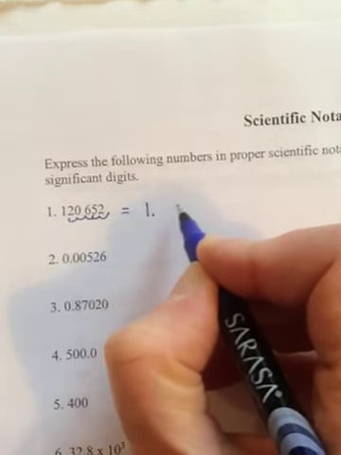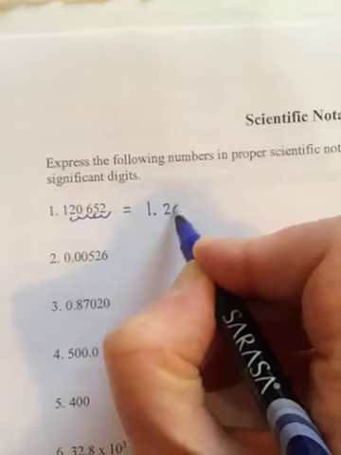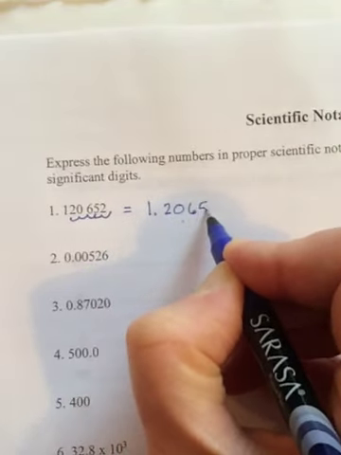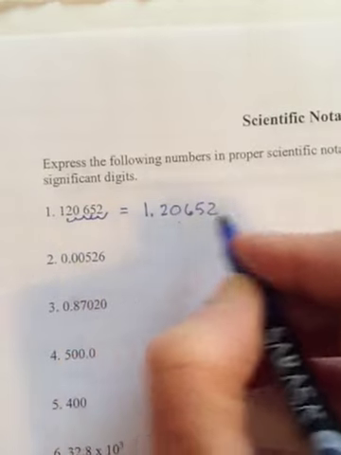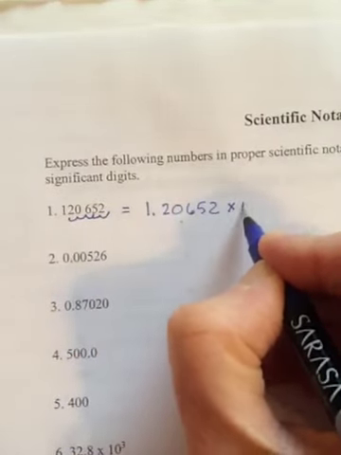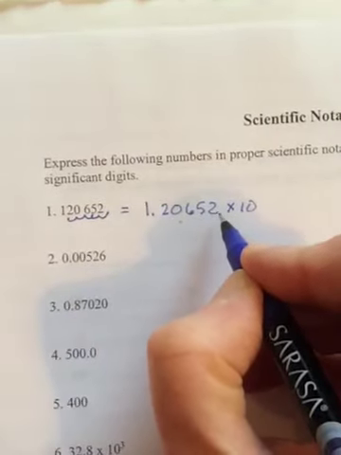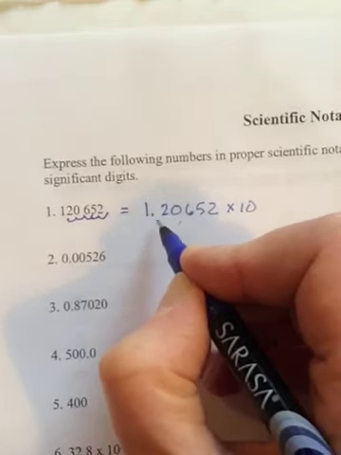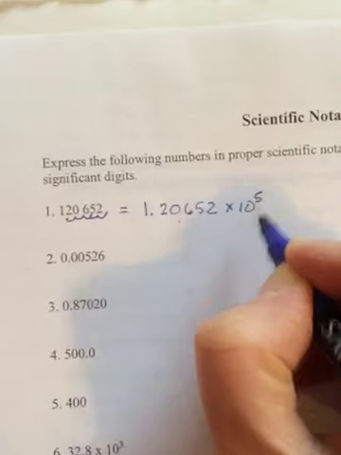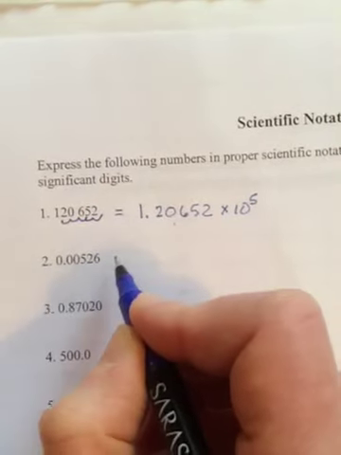So this one would be 1.20652. All of these digits are significant, so we keep all of them. And then times 10 to the, how many places did you move the decimal? 1, 2, 3, 4, 5. So times 10 to the 5th, and you're done.